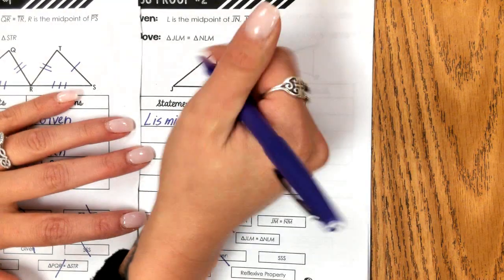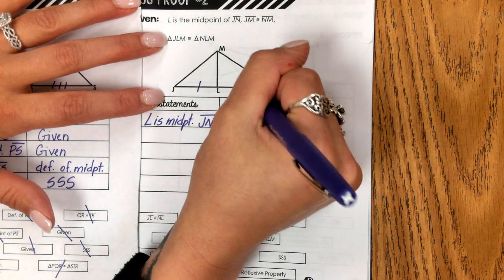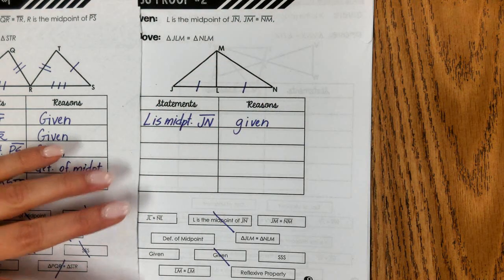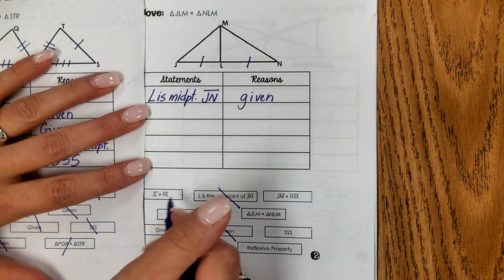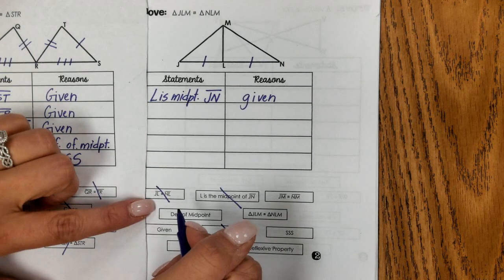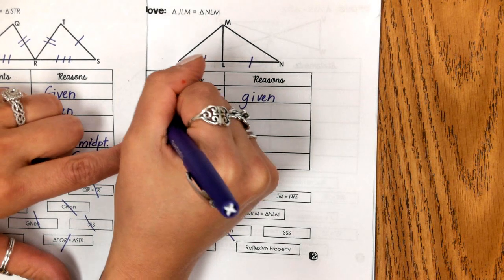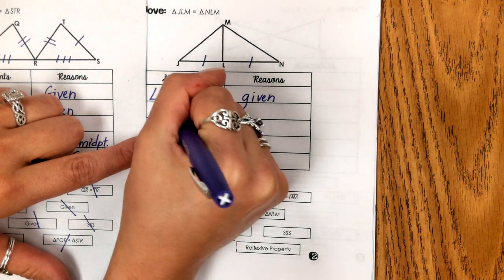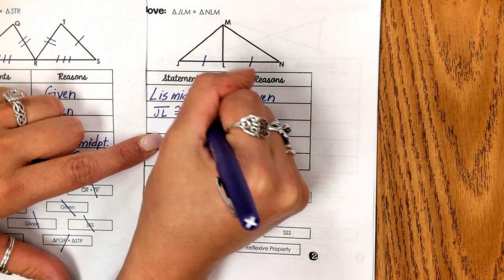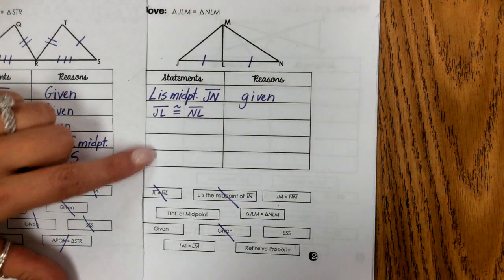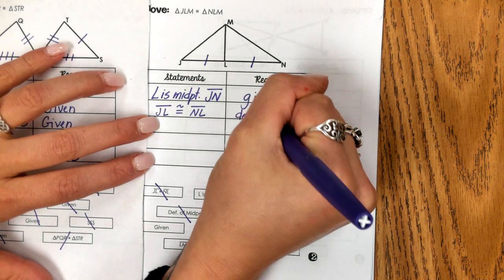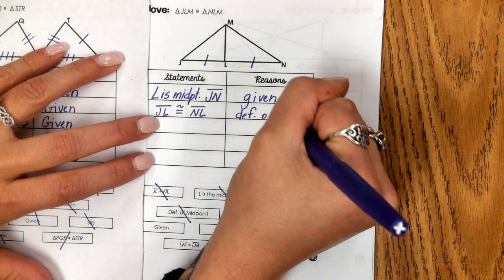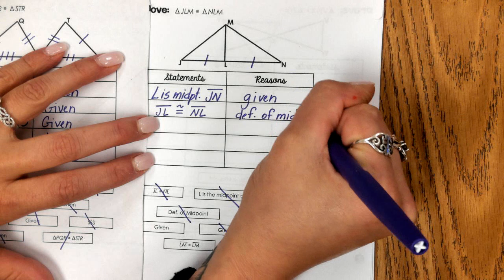They are congruent, right? So we would write a line here and a line here. And we would use this statement here: segment JL is congruent to segment NL, because that is the definition of midpoint.